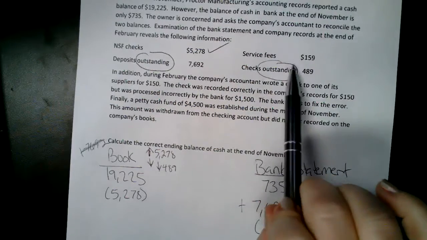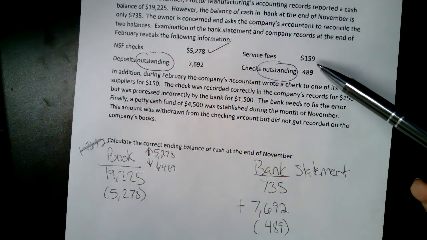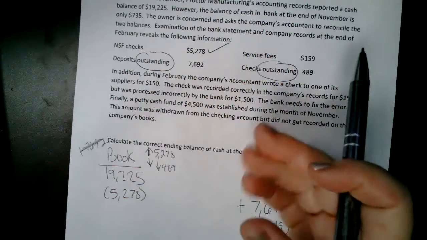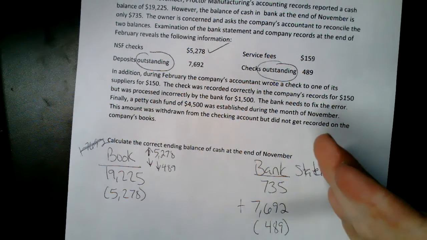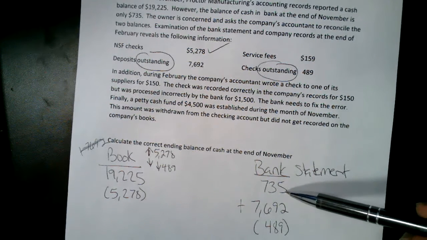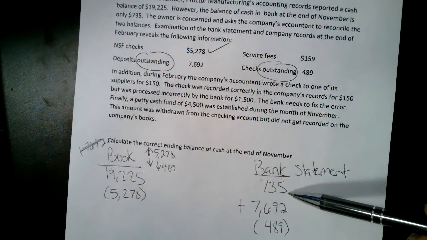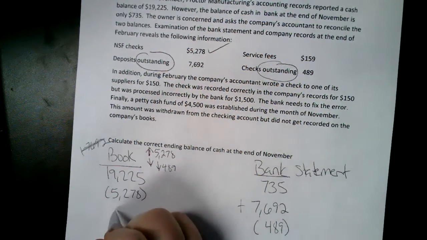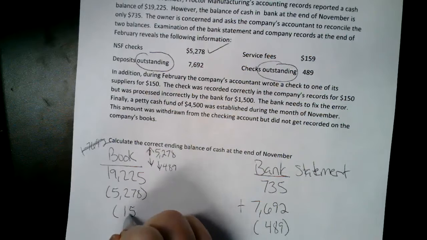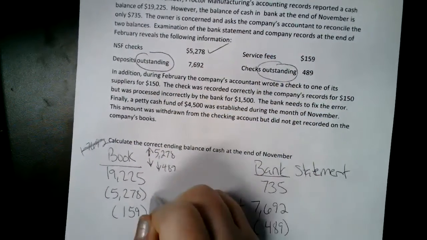Service fees. If you sign up for some sort of bank account that can charge you a service fee, the bank isn't going to call you at the end of the month and say, hey, Jennifer, give me $159. They're not going to invoice me for $159. They're just going to swipe it right out of my account because I've agreed to let them do that with this account. So I don't need to adjust anything in the bank. They've already taken that amount out before sending the statement. I do need to record it on my book side of things, though, to make my records match the bank and say, oh, yeah, the bank took out this service fee.